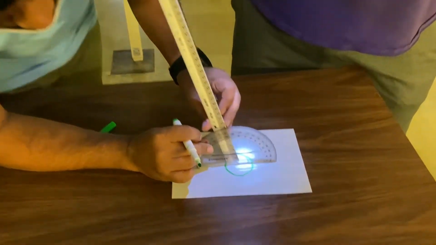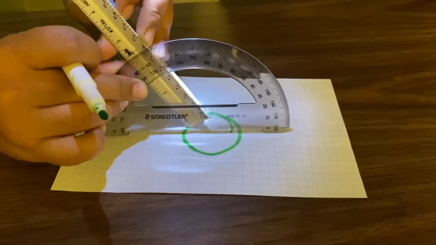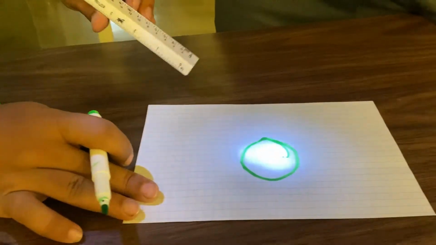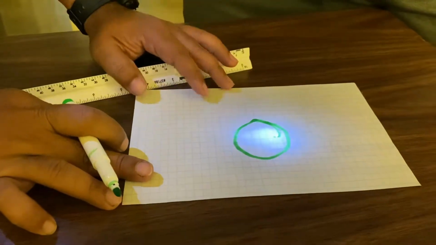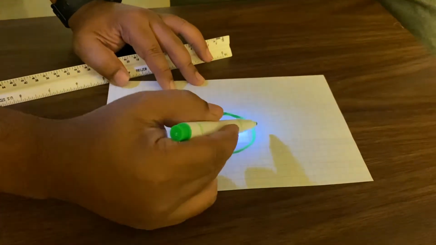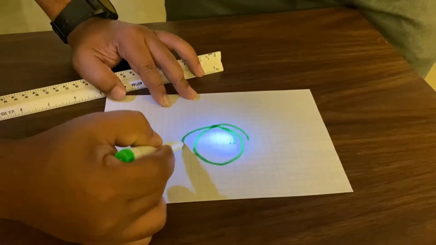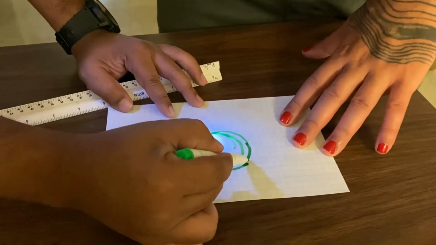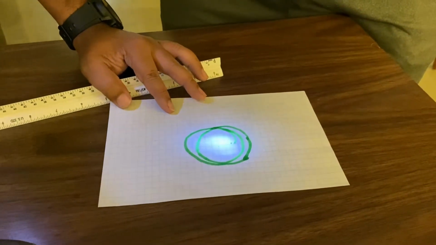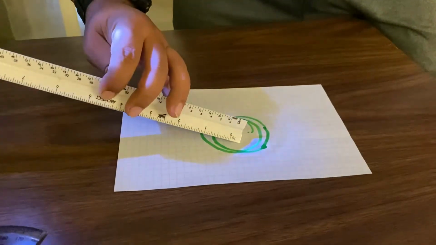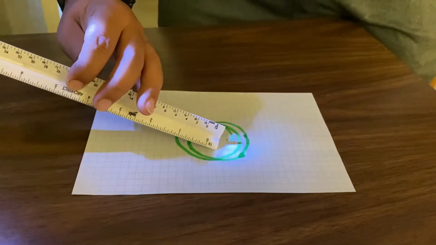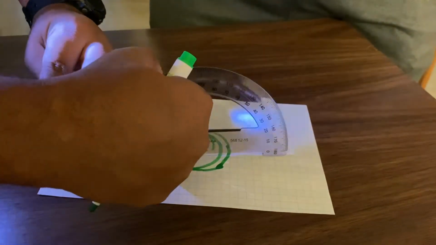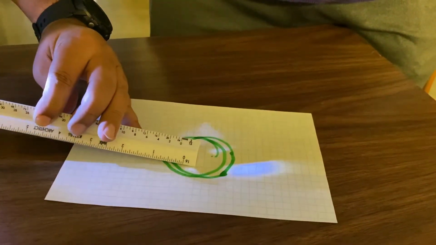Now we can do the 60-degree angle, we are getting. And for about a 30-degree angle.